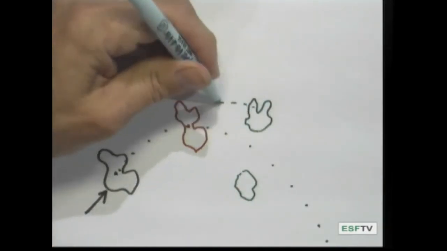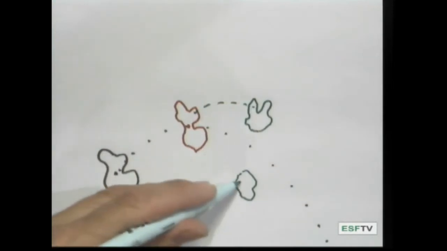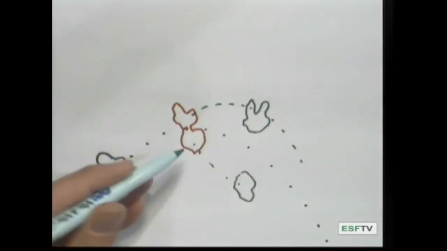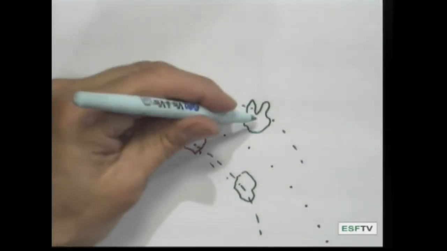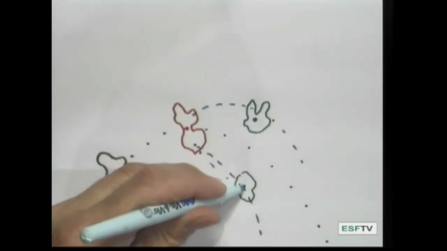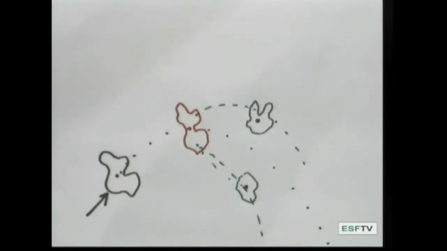So this corresponds to the top half, this corresponds to the bottom half, and each of those will follow their own trajectories. This one might follow a trajectory that looks like this, one might follow a trajectory that looks like this, but there is still a center of mass of that system. The center of mass is the average between the center of mass of one fragment and the center of mass of the other fragment.